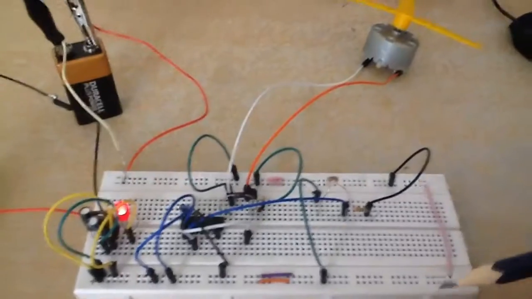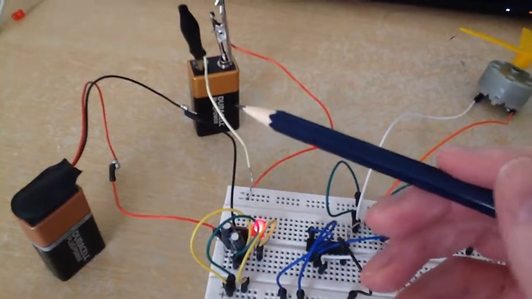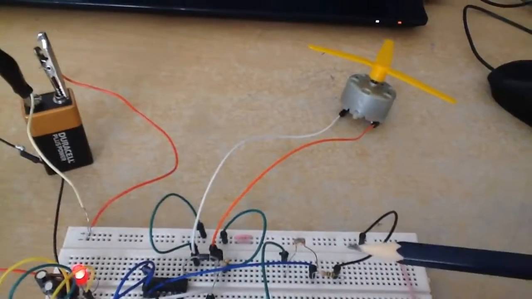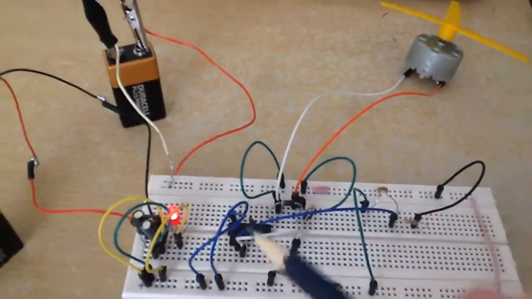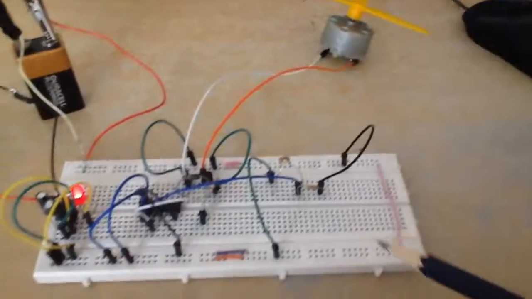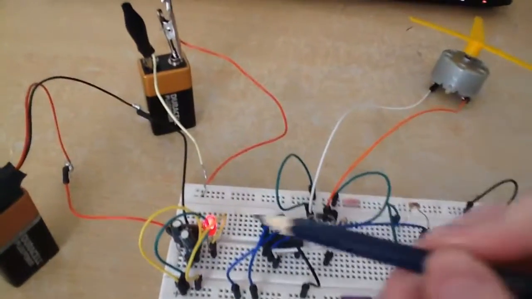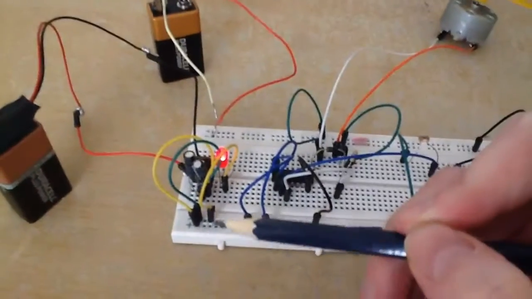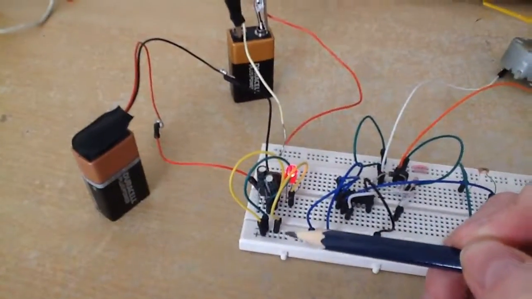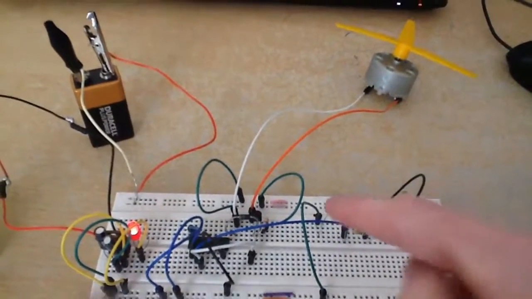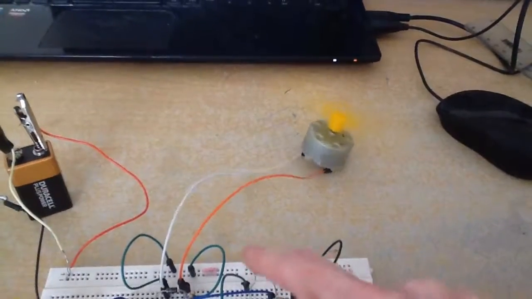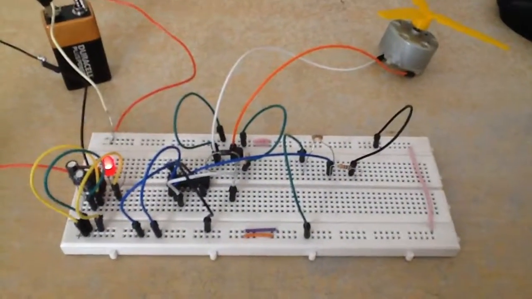Now I've added a second voltage source in here, which is used in conjunction with this motor to ensure that it has enough power to operate properly. All our grounds are connected together, which is important. Up on this rail we have 9 volts, and on this rail we have 5 volts. So let's see, will it work? And it does. And that's pretty much all you need to know.